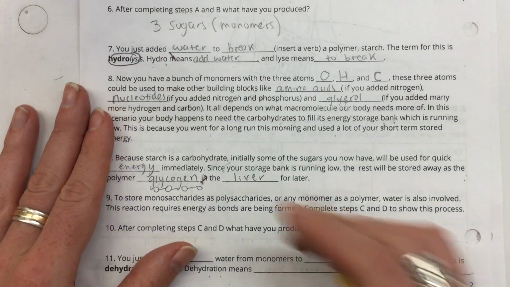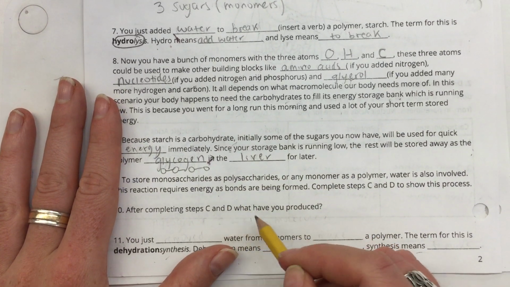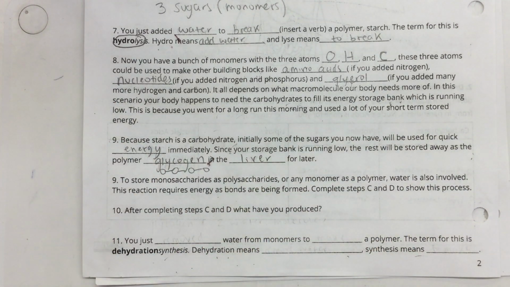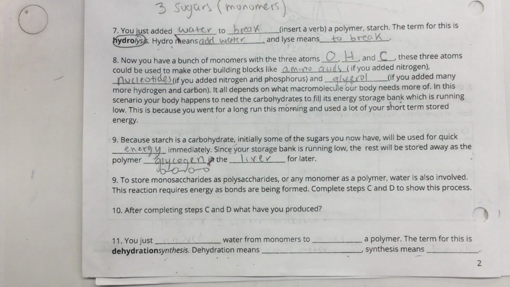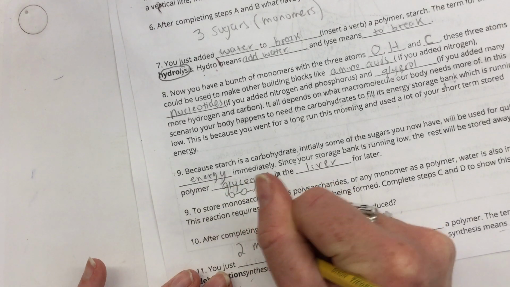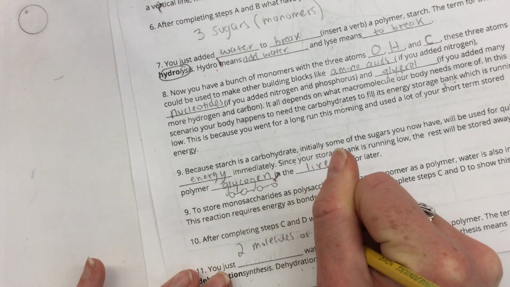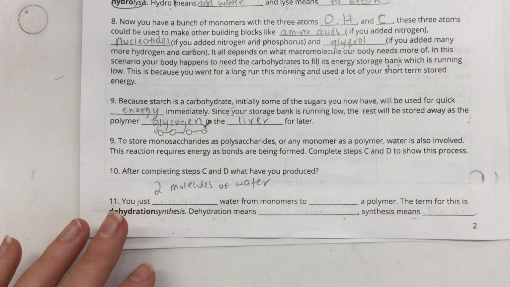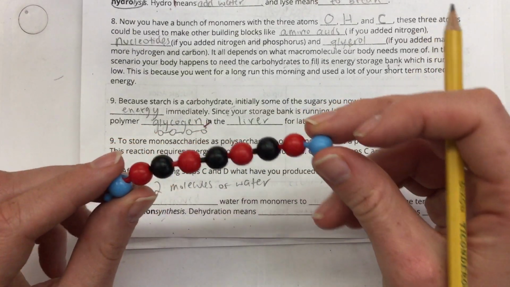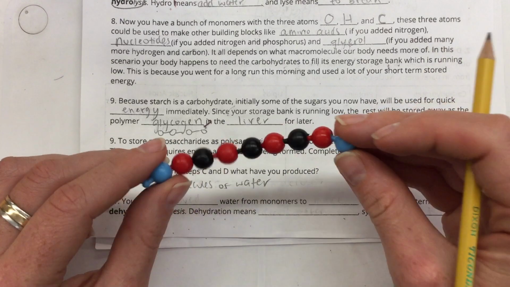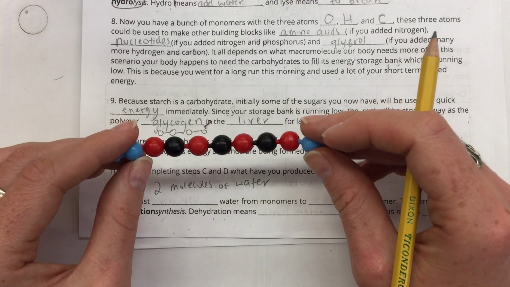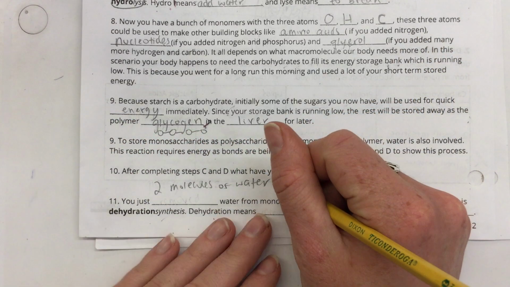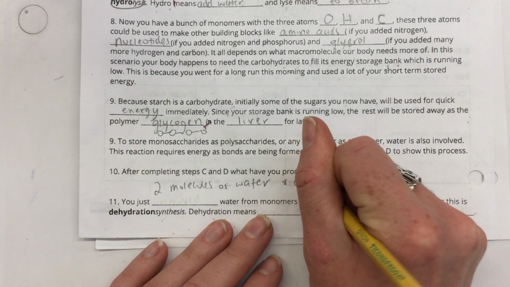Okay, so now we're going to move back to our other paper. It says, after completing steps C and D, listen carefully. What do you now have? So what are these two molecules of? Water. So we have 2 molecules of water. And we have this. Now be careful. This is a polymer, but in our bodies, what's the polymer sugar makes? Glycogen. So we have 2 molecules of water and glycogen.